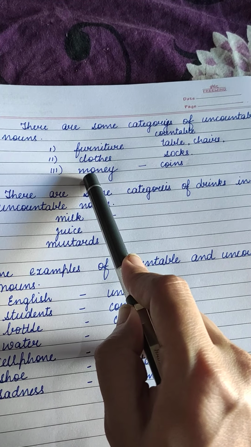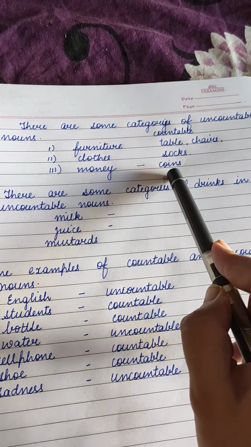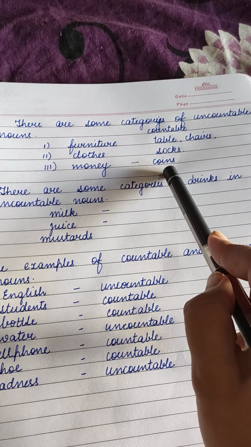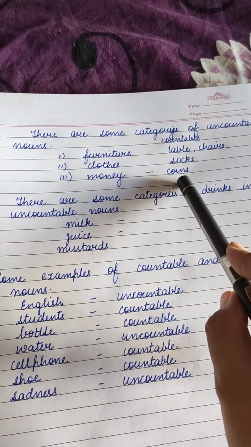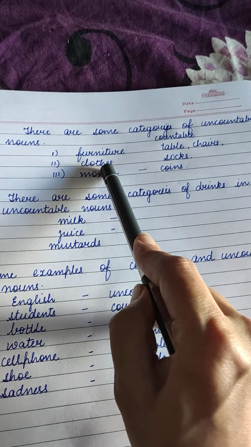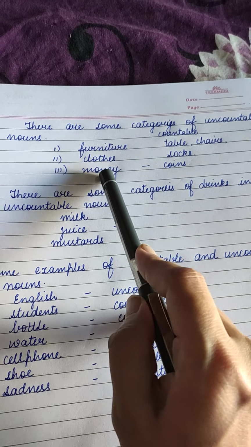Money, you cannot count somebody's money, but instead of money you can count somebody's coins. For example, I have 2 coins, but you cannot say I have 3 money or 4 money, or I have 4 clothes, or I have 5 furniture. No, this is absolutely wrong.